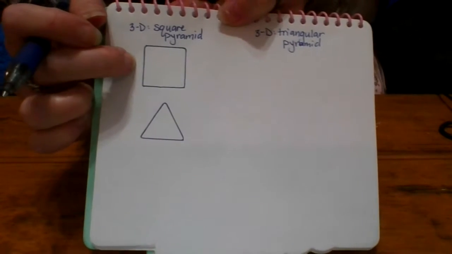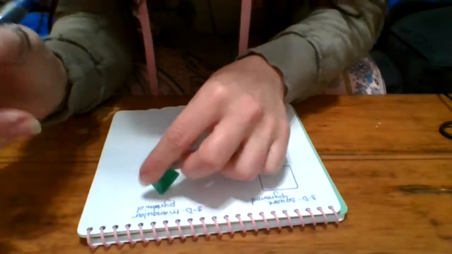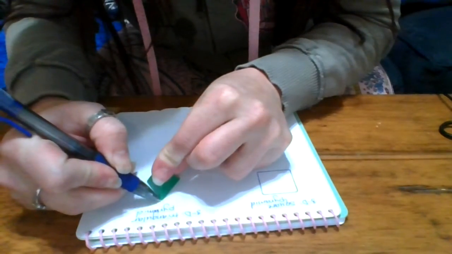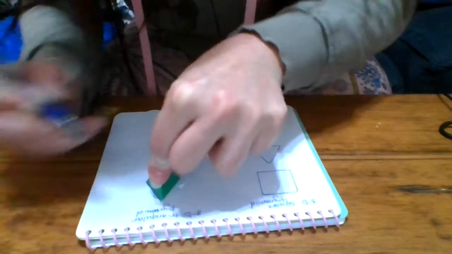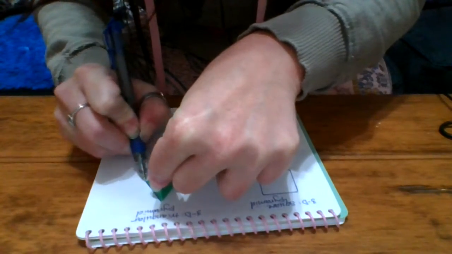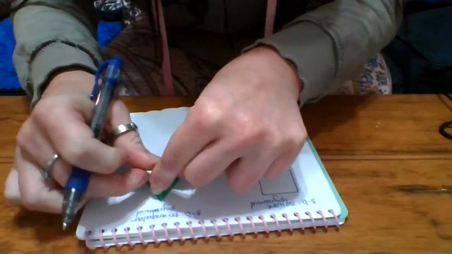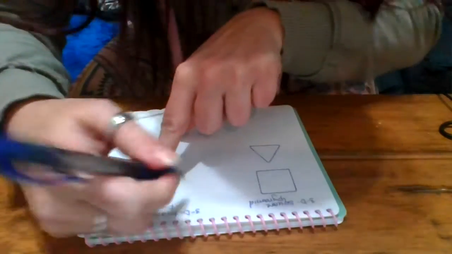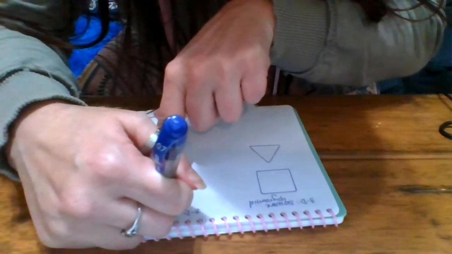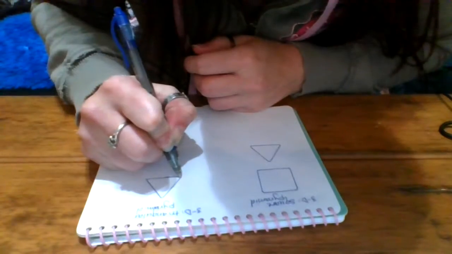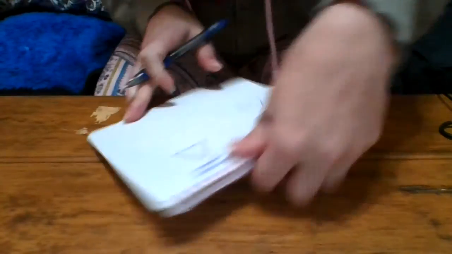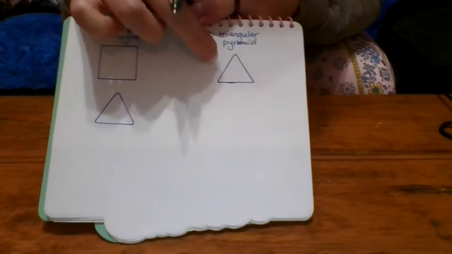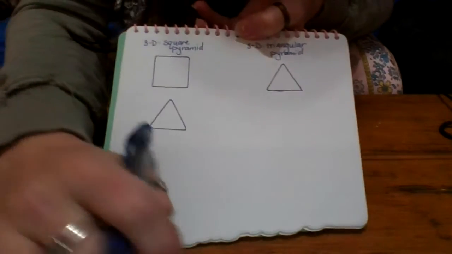So for our square pyramid, obviously we have a square and we have a triangle. For our triangular pyramid, I really only have to trace one side because they're all the same shape and size. We'll just connect it right there. We have our triangle right here for our triangular pyramid.